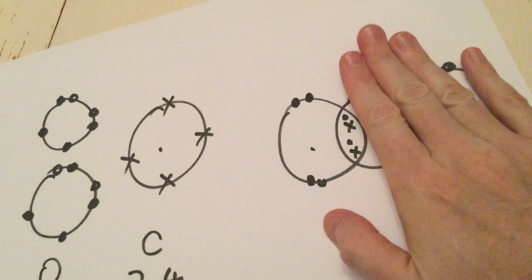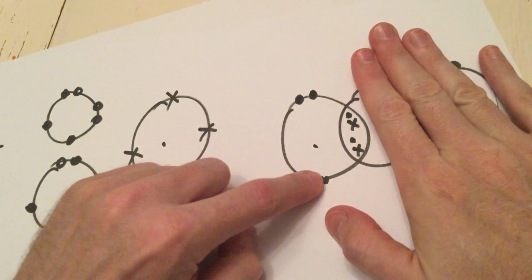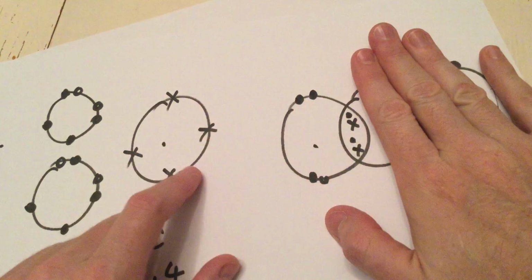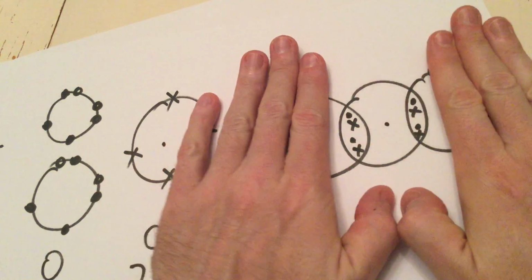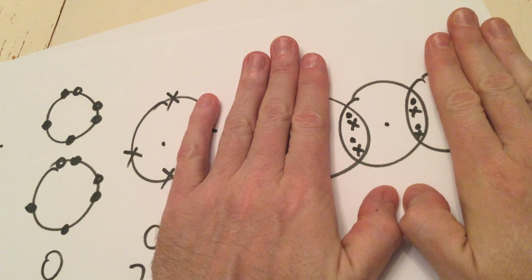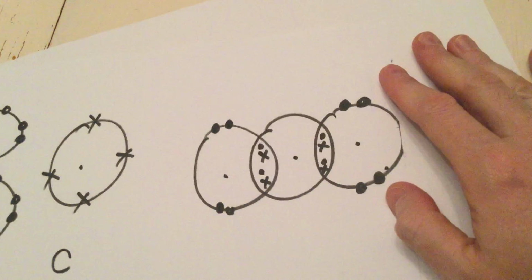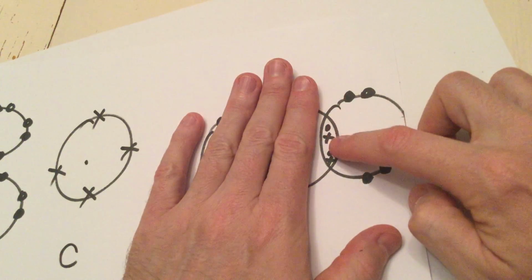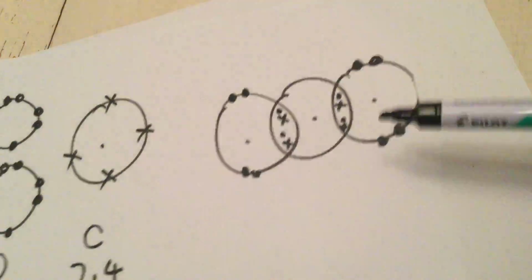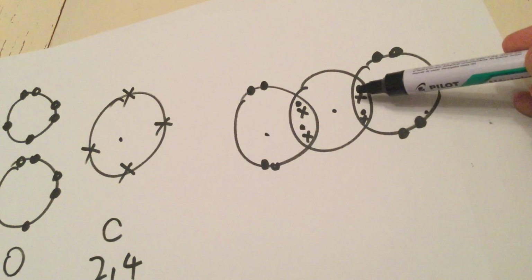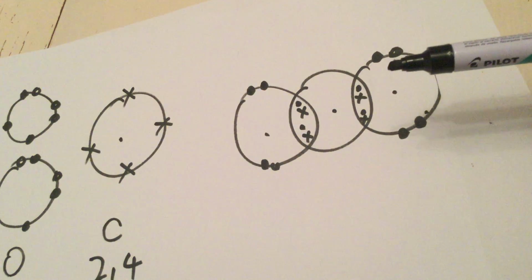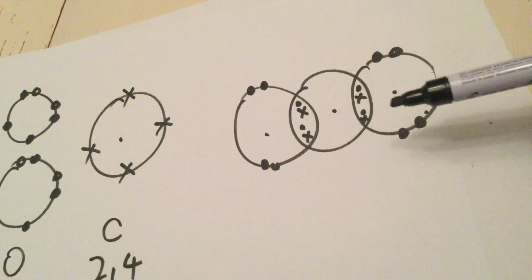If you check now, this one here's got 1, 2, 3, 4, 5, 6, 7, 8. So we've got a stable arrangement. The carbon in the middle has got 2 lots of 4, so it's 8. And then on the far side here, you've got 1, 2, 3, 4, 5, 6, 7, 8. So again, you've got 4 electrons being shared. 1 pair is 2 electrons, and that's 1 covalent bond.